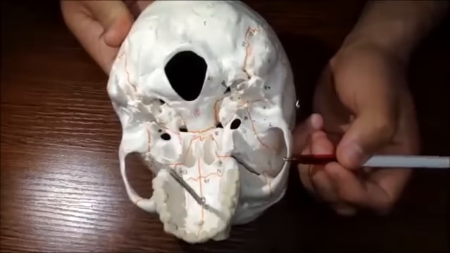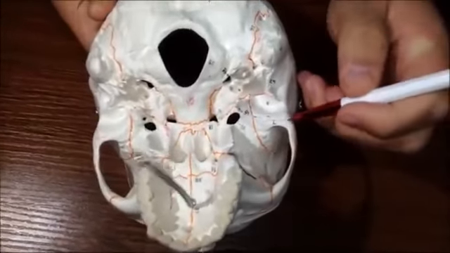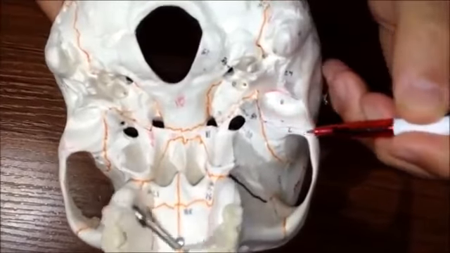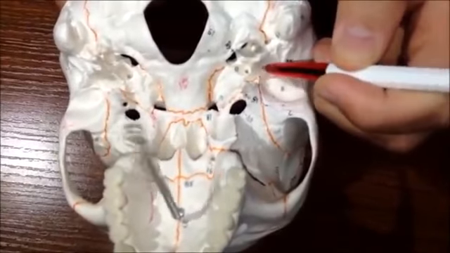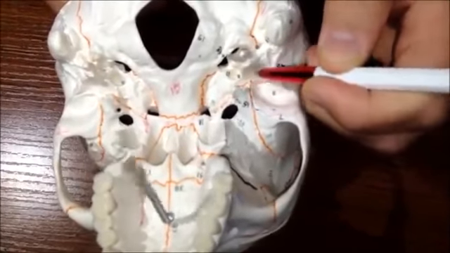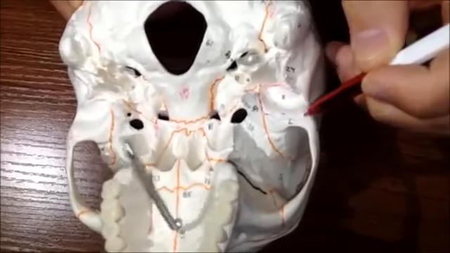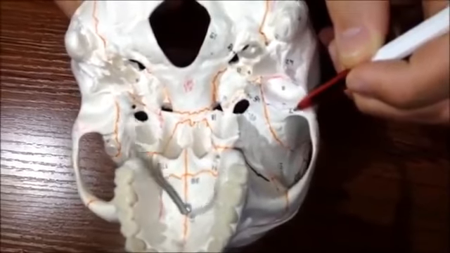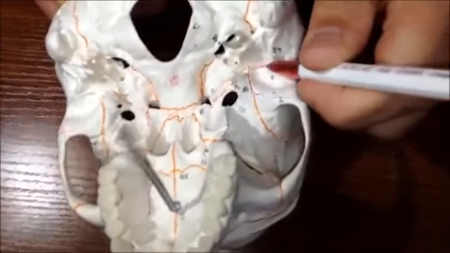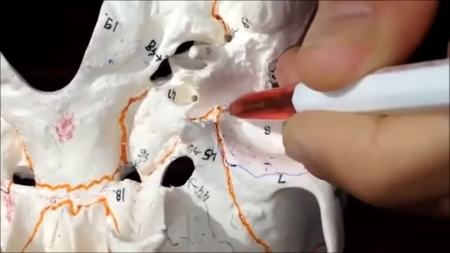This bone is called zygomatic arch. That divides into anterior root and posterior root. The small depression in between is called mandibular fossa. This elevation is called mandibular tubercle or articular tubercle. We have a small fissure at the top of the mandibular fossa, which is called squamotympanic fissure.